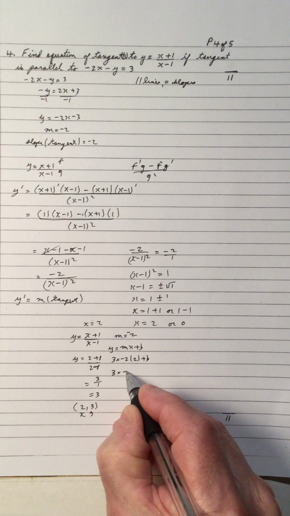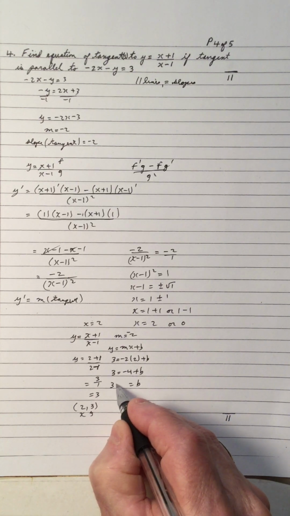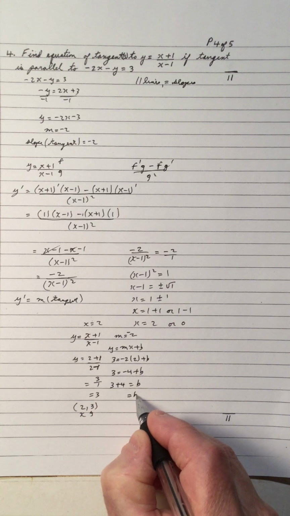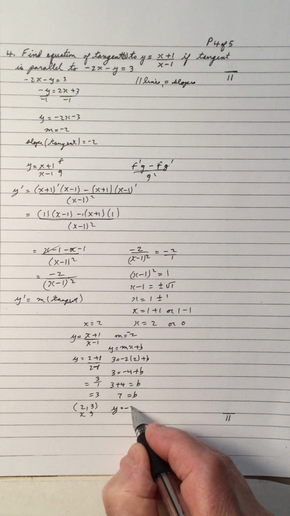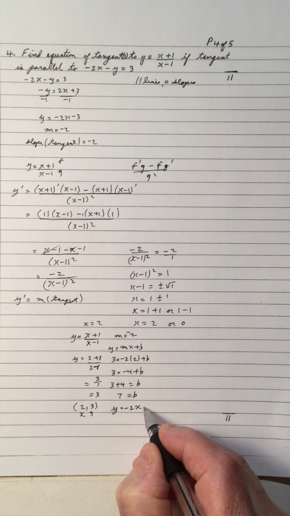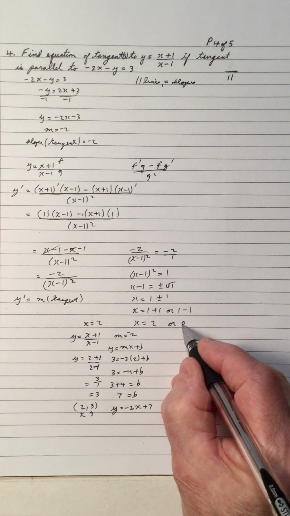So 3 equals negative 4 plus b, so b is 3 plus 4, so b is 7. So the equation is y equals, slope is negative 2, times x, and b is 7. So what about when x equals 0?